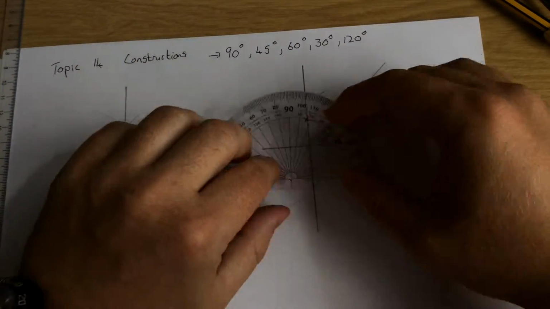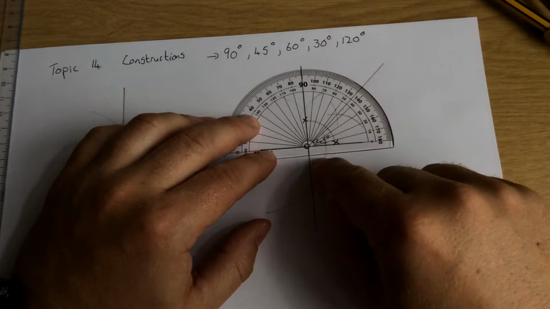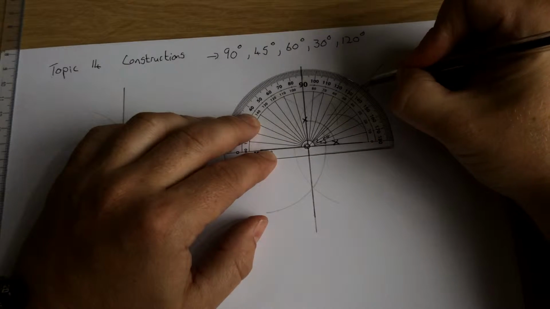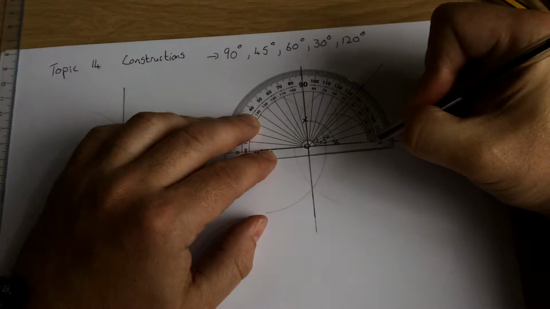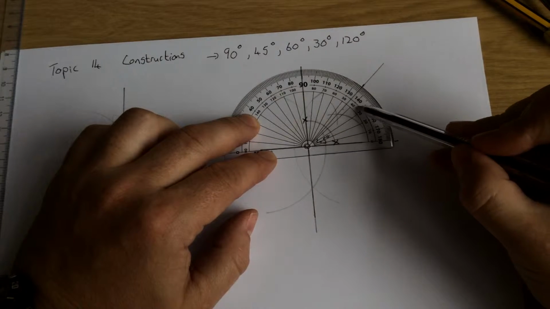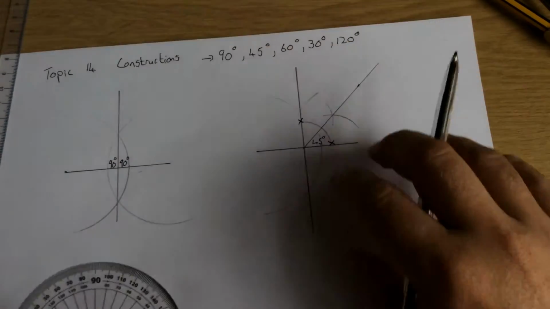I will check by using a protractor. So I'm putting my protractor on 0. I'm going up to this line here because I want the angle between 0 and the line, which is on the inside, so I'm using the inside numbers, and 45 is in the middle of 40 and 50, so I've done it correct.